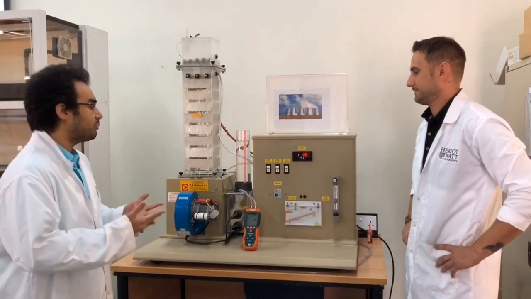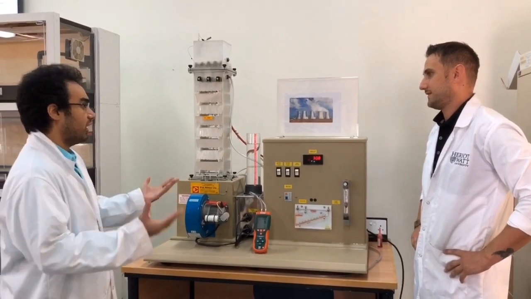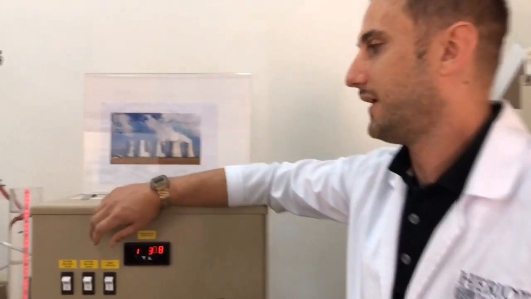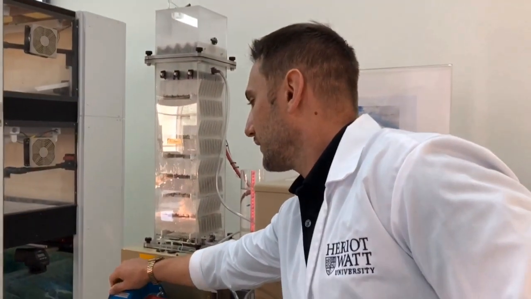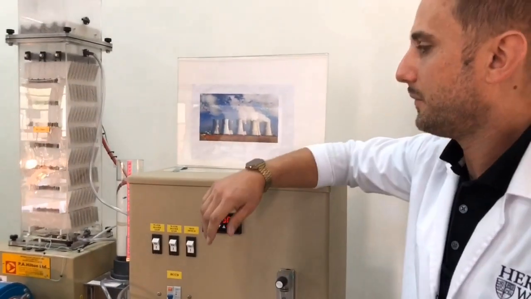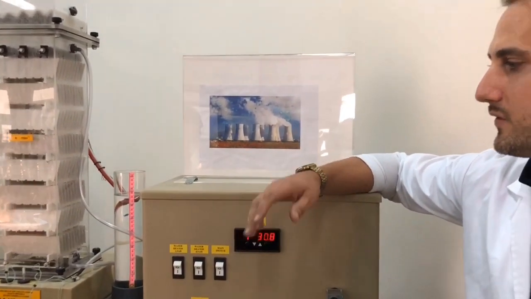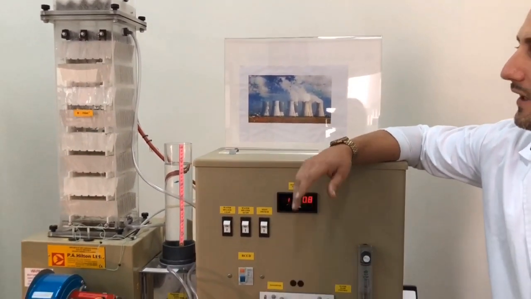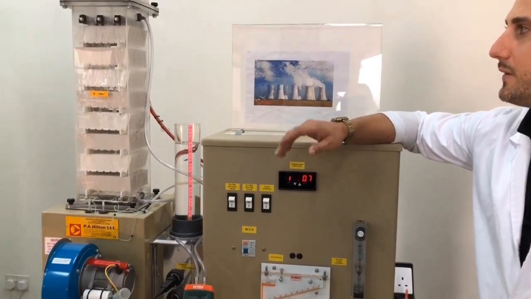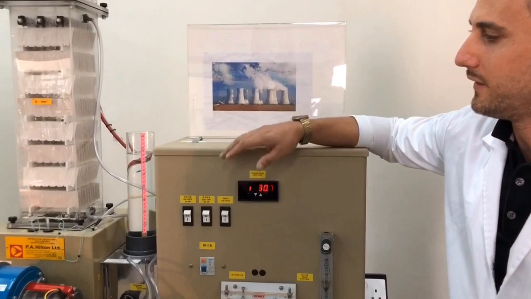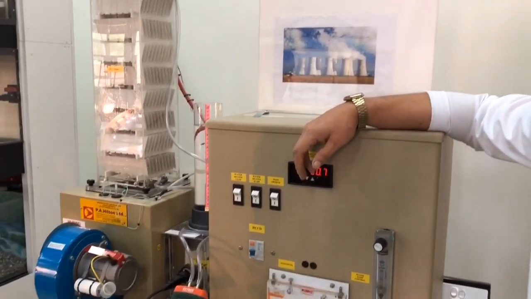So Matt, can you tell us a bit about what cooling towers actually are? Yeah, so cooling towers are a way to basically cool down water in a manufacturing process that uses water to cool down the machinery or whatever it might be. We then need to cool the water down, so we do that often by using a cooling tower. So that's what this setup is simulating here.